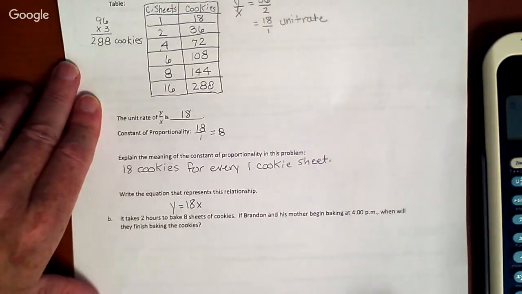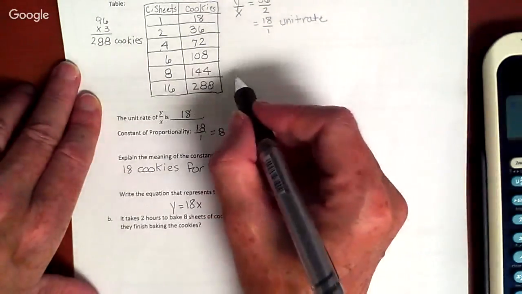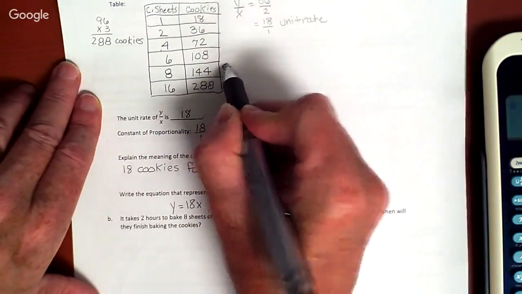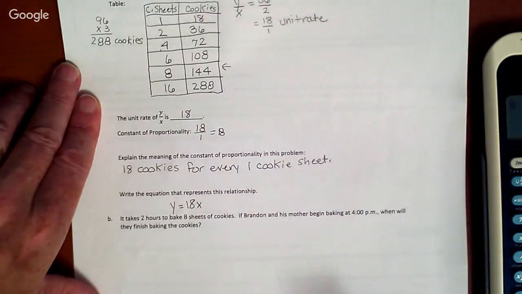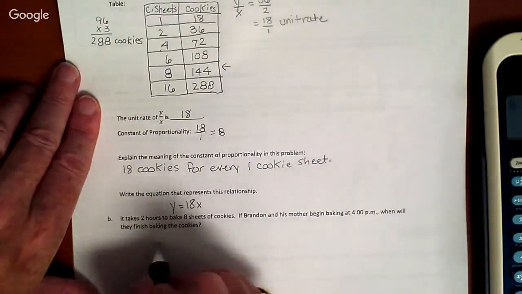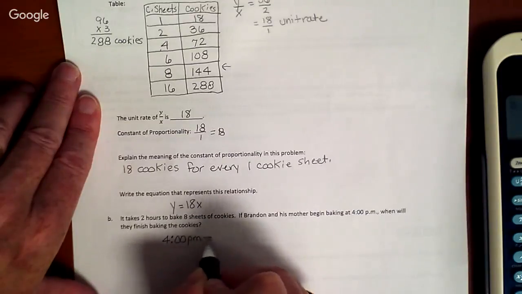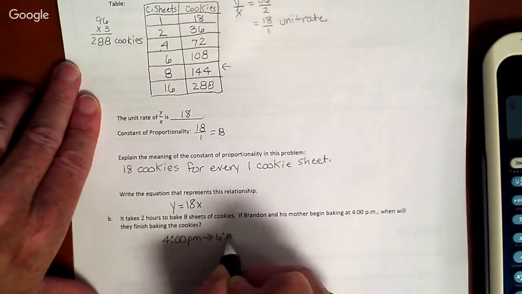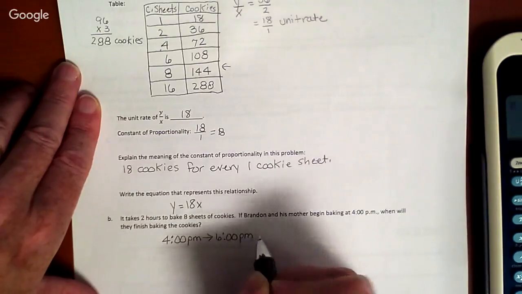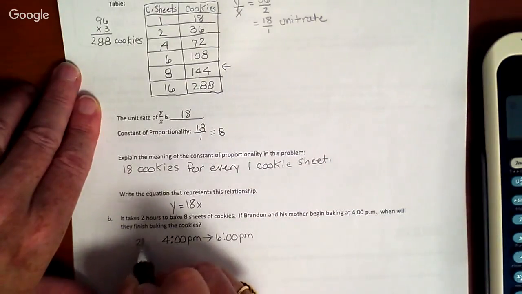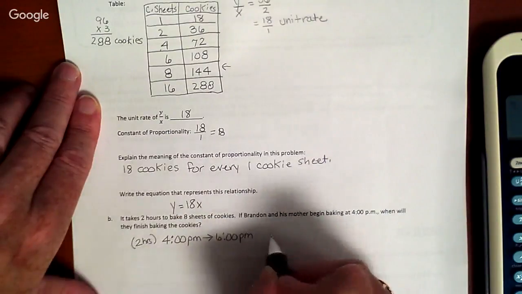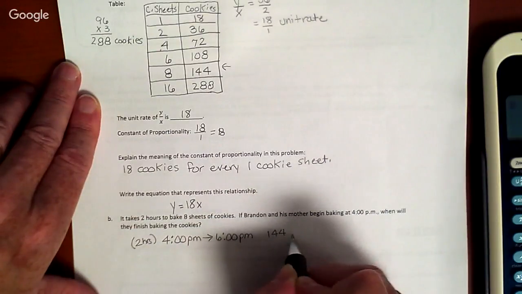So then it says it takes 2 hours to bake 8 sheets of cookies. If Brandon and his mother begin baking at 4 p.m., when will they finish baking the cookies? Well, if we notice up here, 8 cookie sheets will make 144 cookies. So at 4 p.m. to 6 p.m., it's 2 hours. They will make 144 cookies.